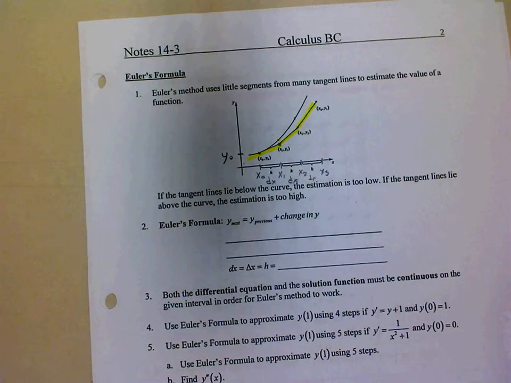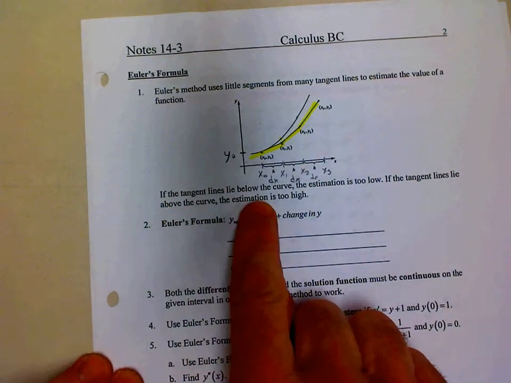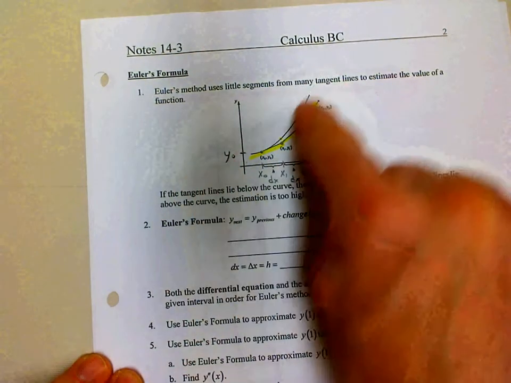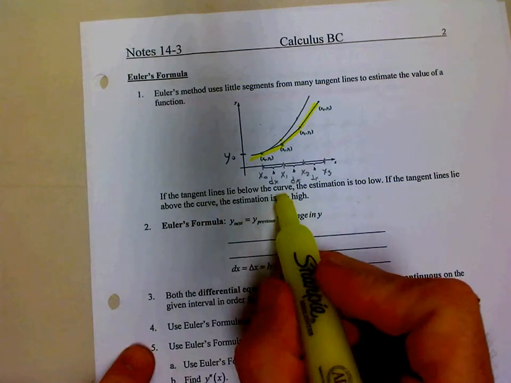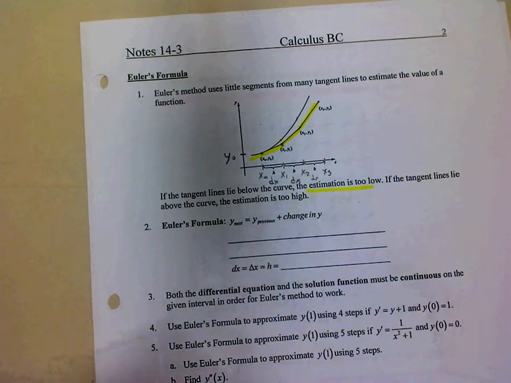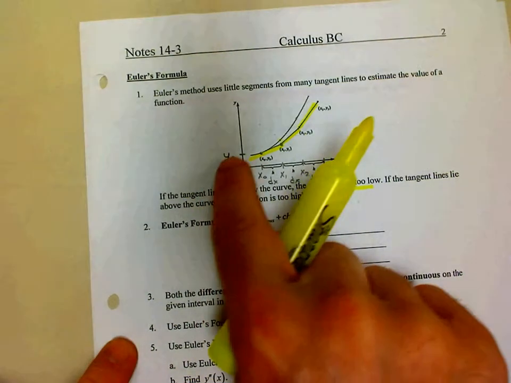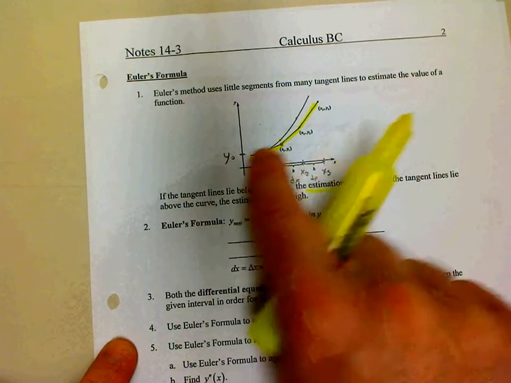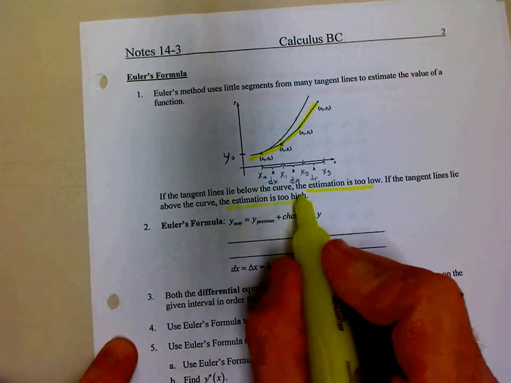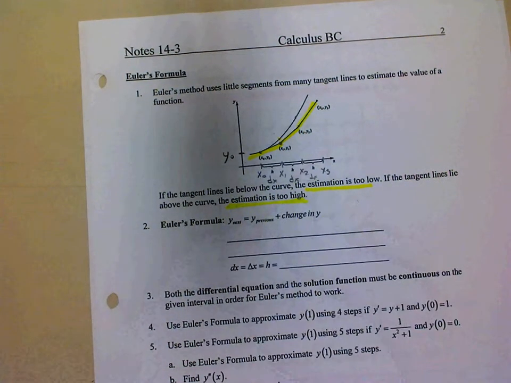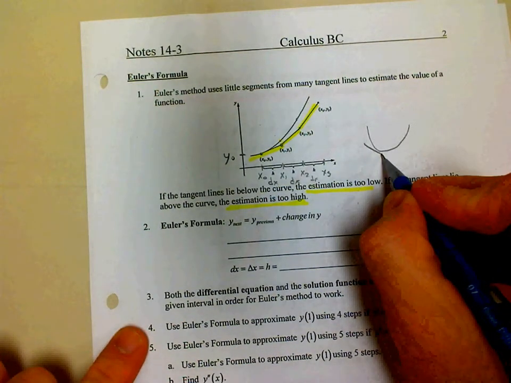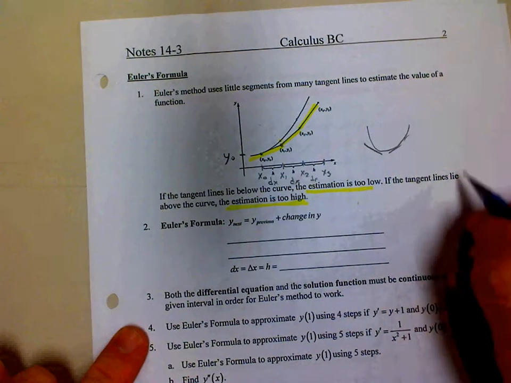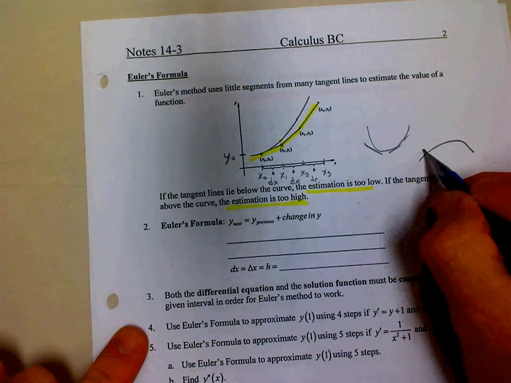Our knowledge of tangent lines and the curvature of a line: if the tangent line is below the curve, we remember that this estimate is going to be too low. If we had a different shape to our curve and our tangent lines were above, then our estimates are going to be too high. Remember, that all goes back to concave up, our estimates are all going to be below the curve. Concave down, our estimates are always going to be above.